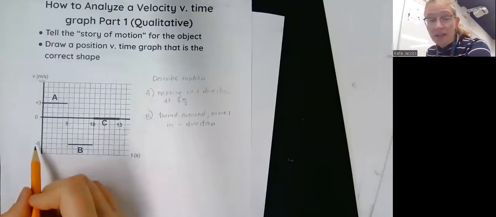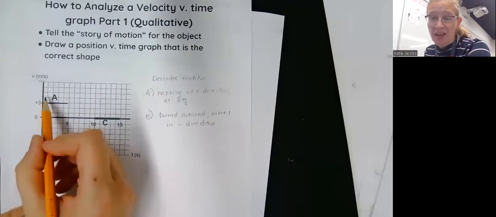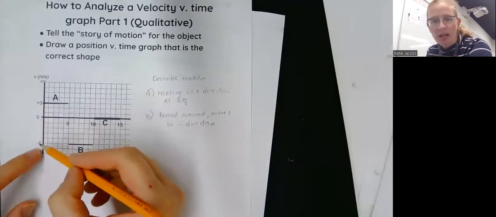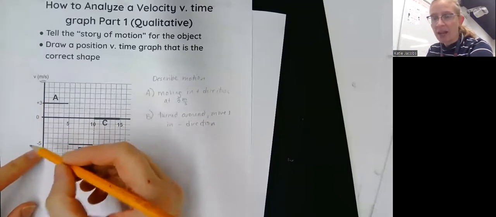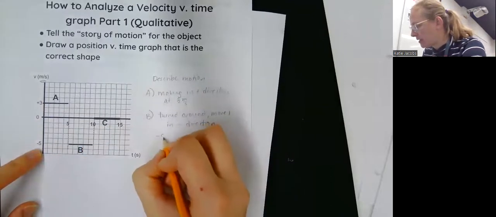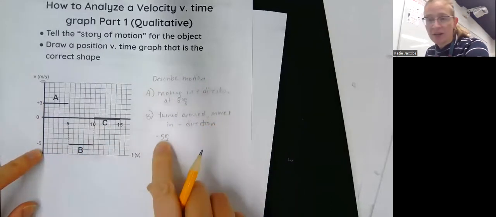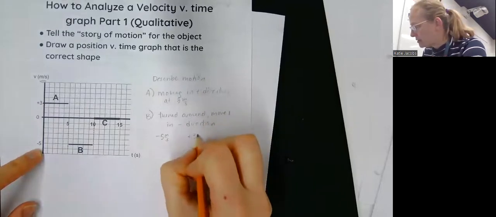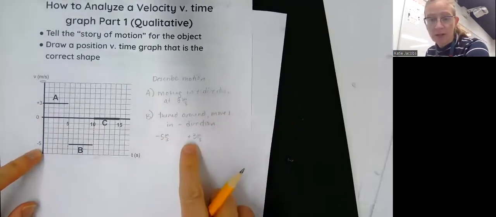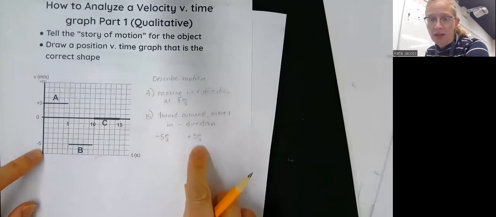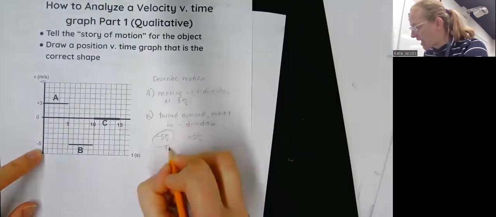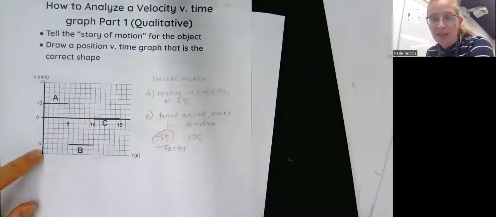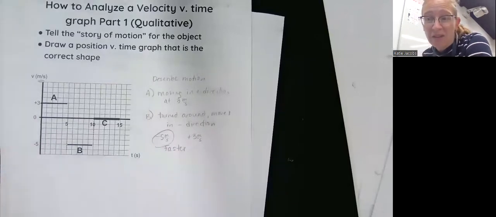And it's actually faster than segment A. The number is more negative, but -5 meters per second covers 5 meters every 1 second, while +3 meters per second covers 3 meters for every 1 second. So this is actually the faster segment. The negative just means it was moving to the left.